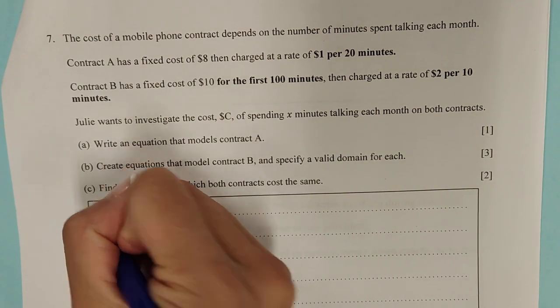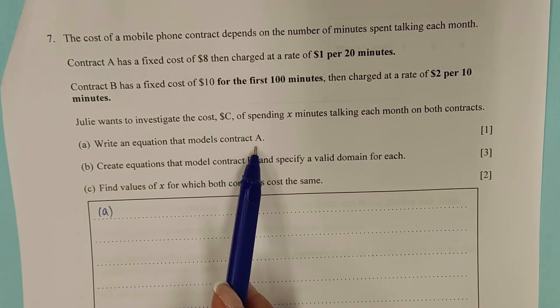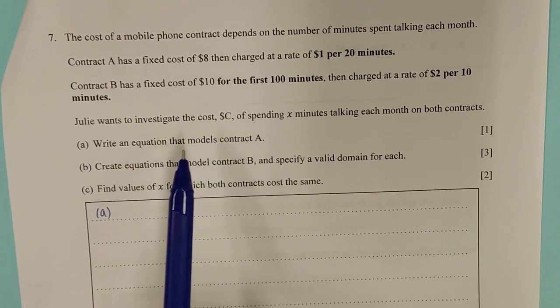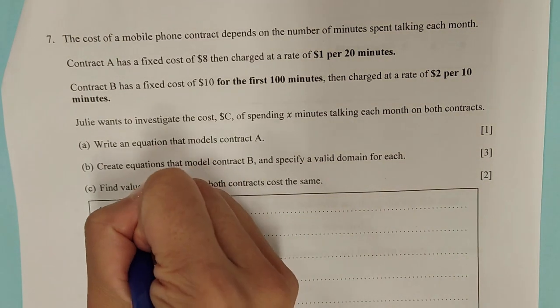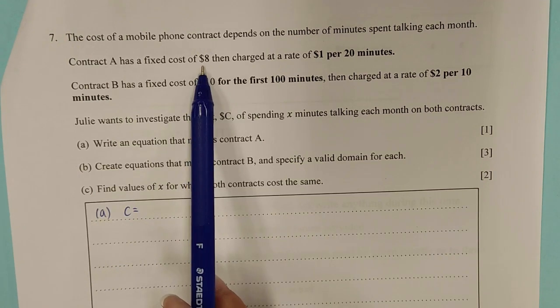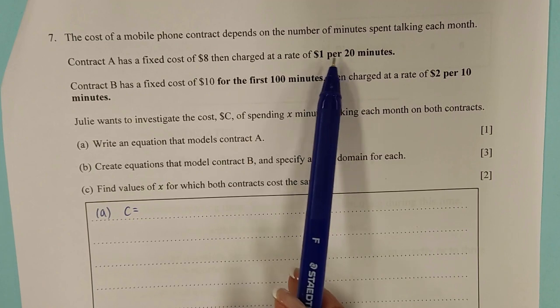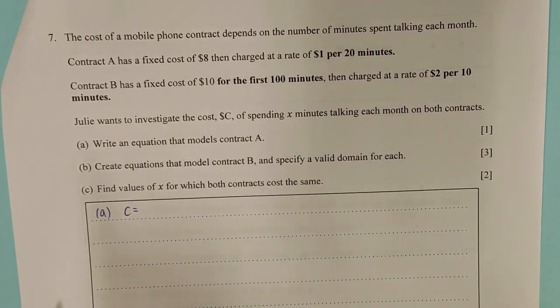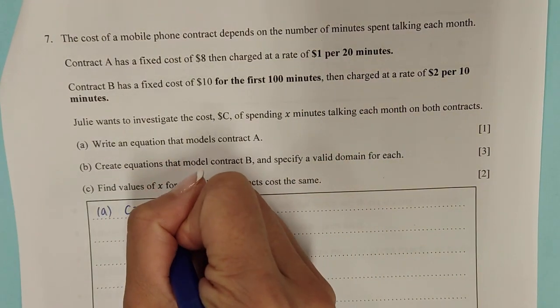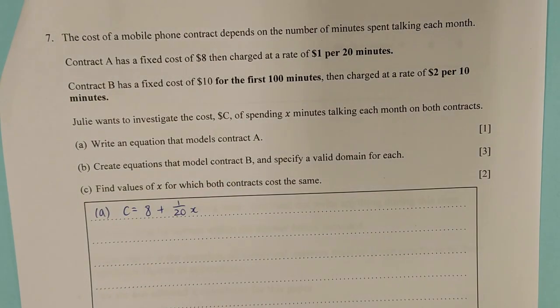Part A, we are looking for an equation that models contract A. We know that the cost is given by C. So C is going to be equal to, well, let's see, there's a fixed cost of $8, and then there's a rate of $1 per 20 minutes. So the equation is going to be 8 plus 1 over 20x. For every 20 minutes, you get charged $1.